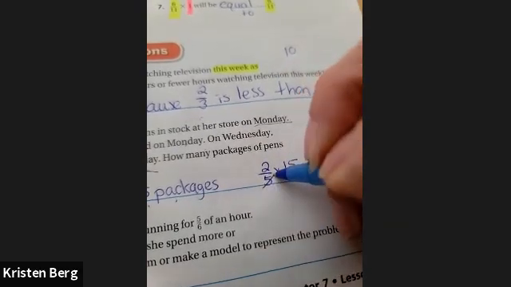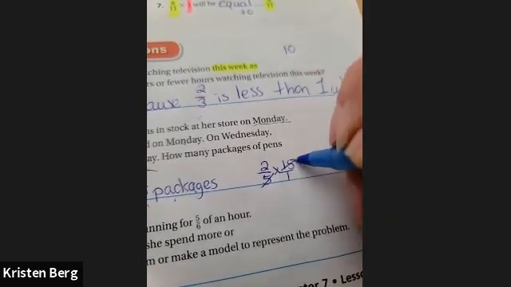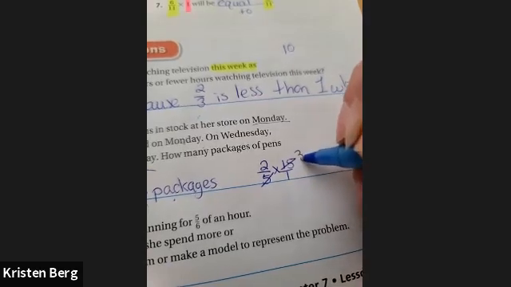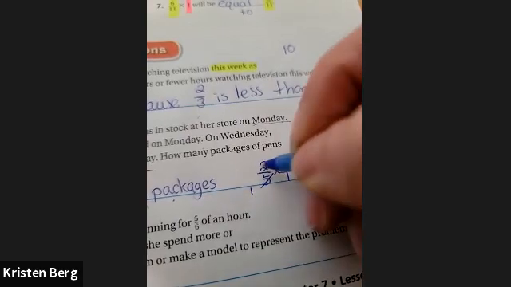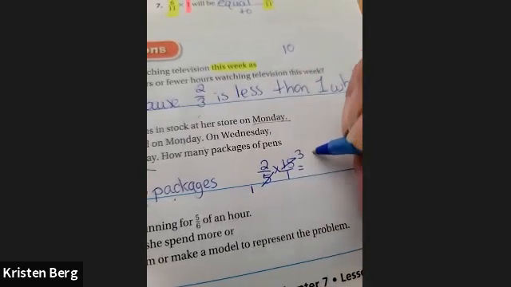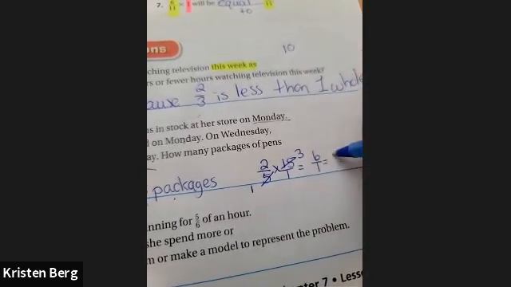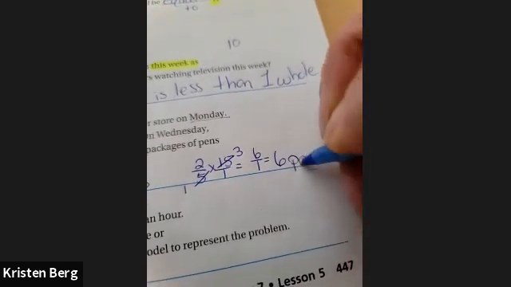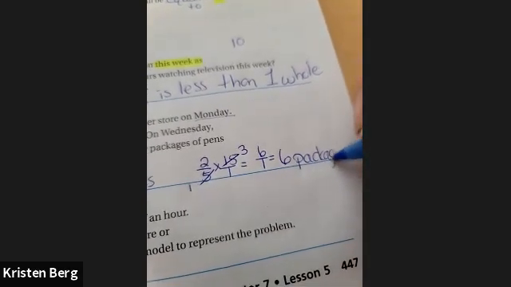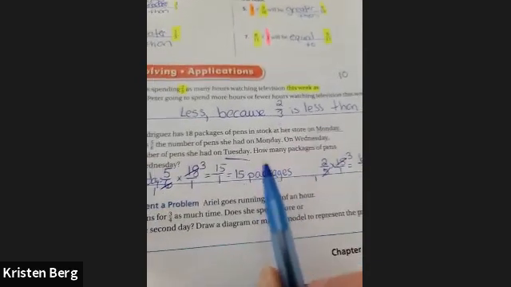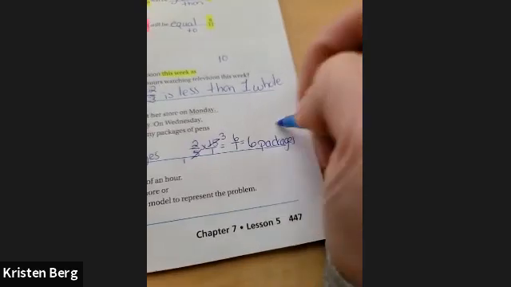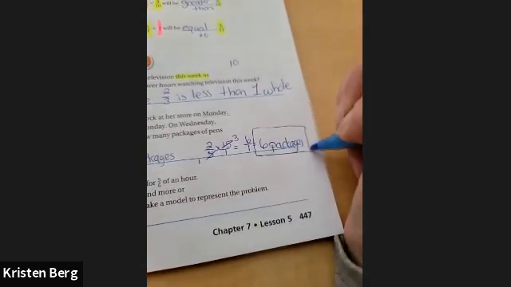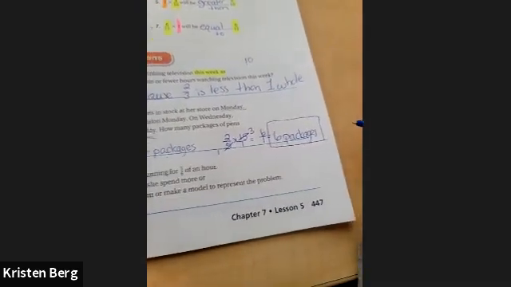A 5 can go into 15 evenly 3 times, so that cancels out to be a 1. Now we can go across. 3 times 2 is 6 over 1, which is 6 packages. So how many packages of pens does she have on Wednesday? She has 6 packages left.